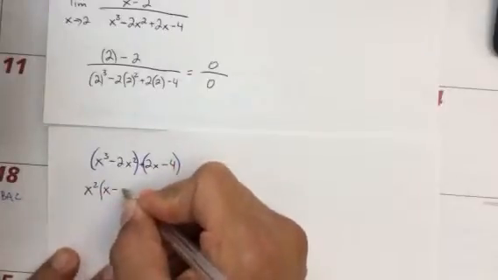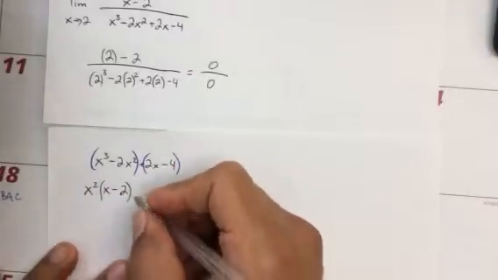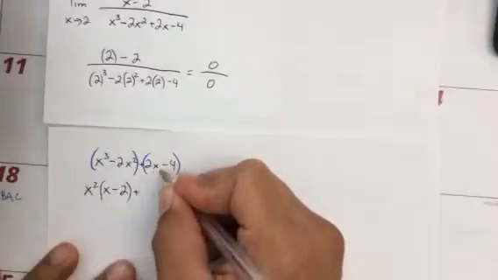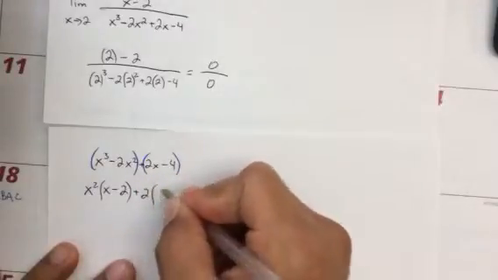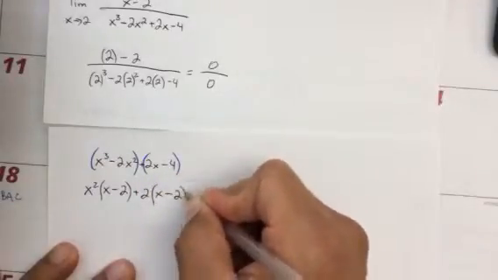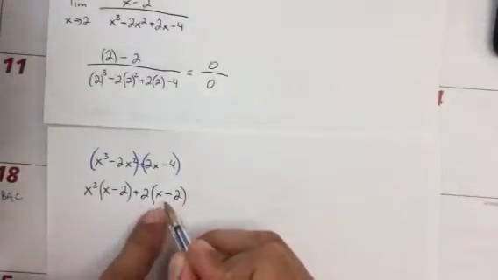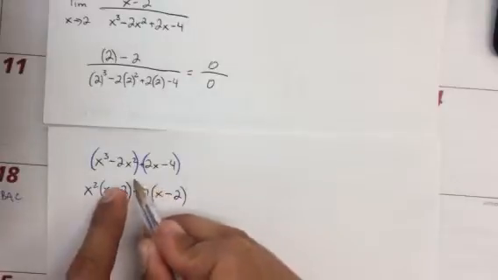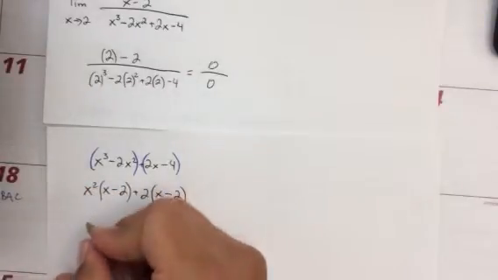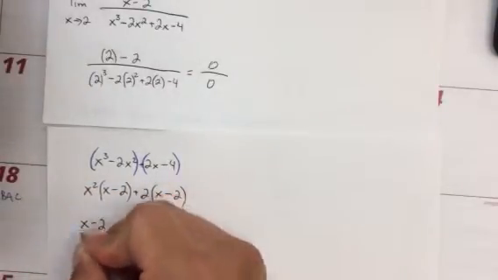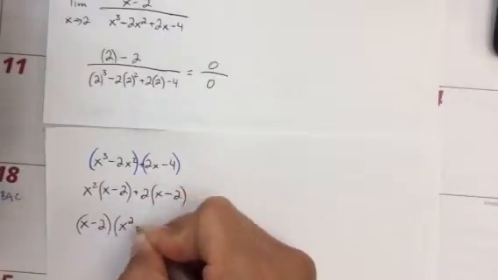So this would be left with x minus 2. And from here I can factor out a 2, and I'd be left with x minus 2. So here's a good thing, we have x minus 2 and x minus 2. I can factor out x minus 2 from this whole expression here. So I'm going to be left with x minus 2 times x squared plus 2.